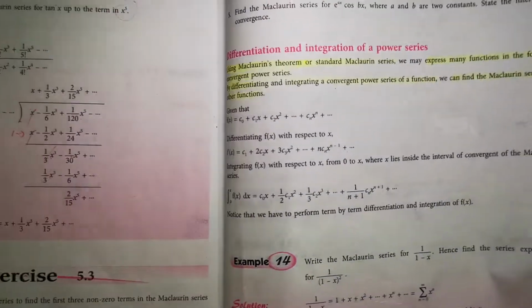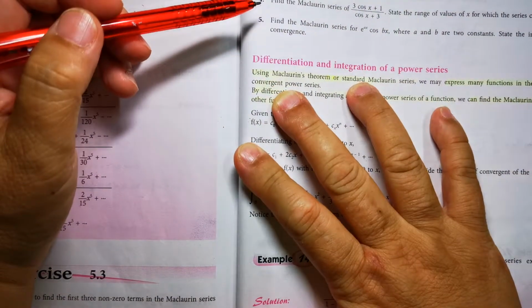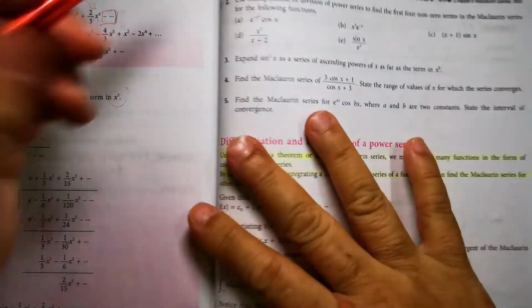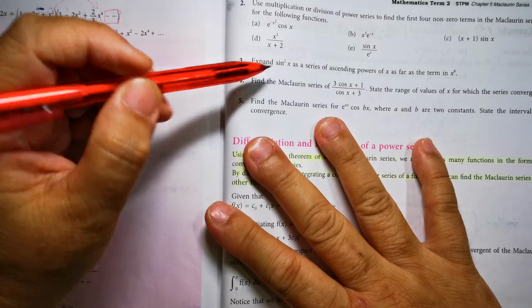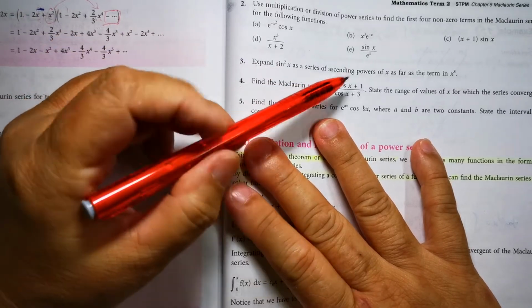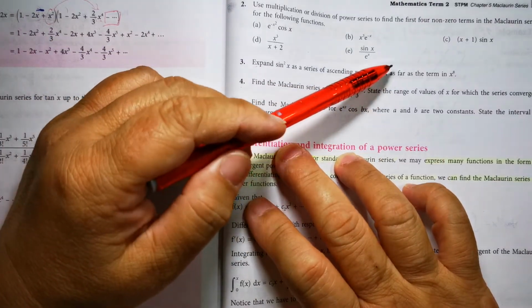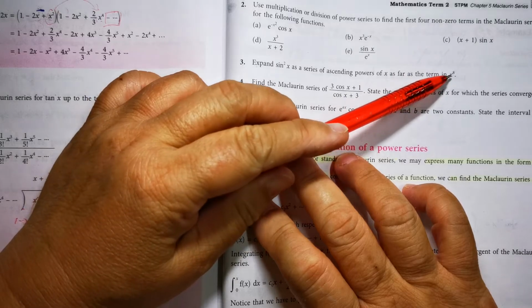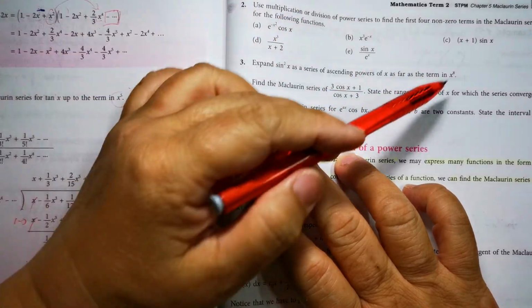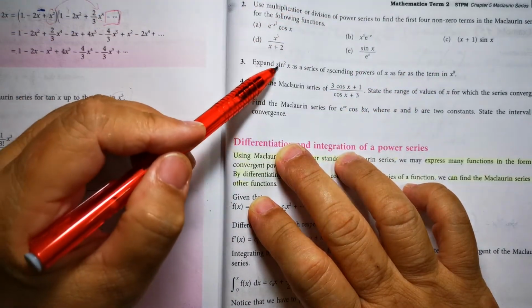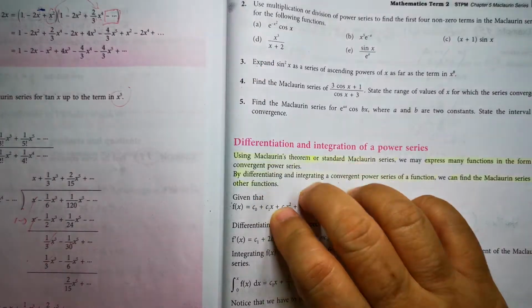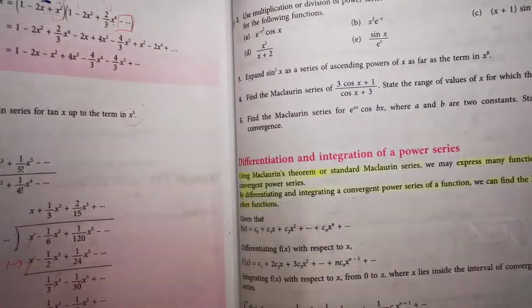So I'm going to discuss question 3. The question sounds like this: expand sine square x as a series of ascending power of x as far as the term in x power 8. They want us to expand up to x power 8. Sine square x. Alright, how to expand this?